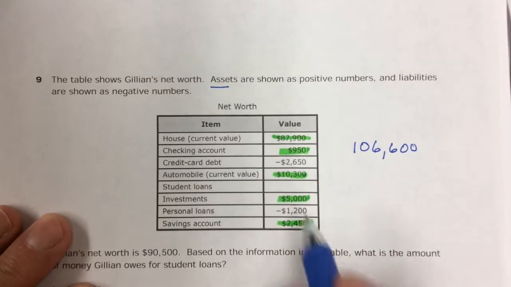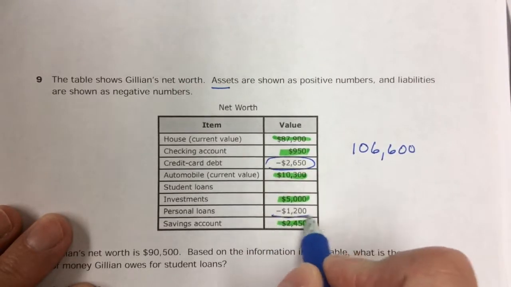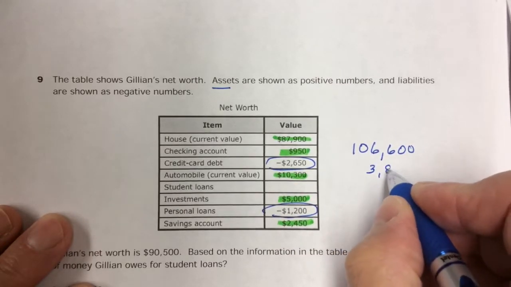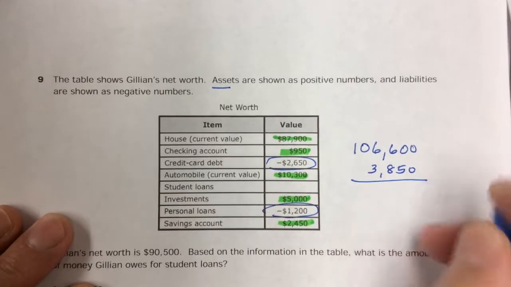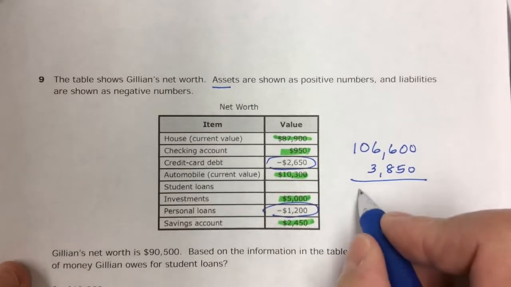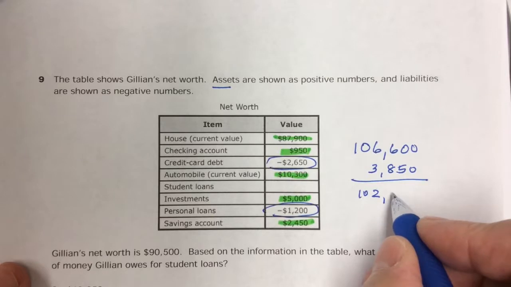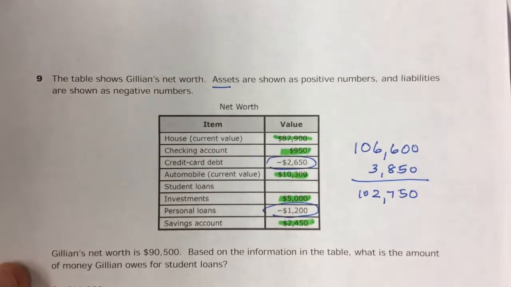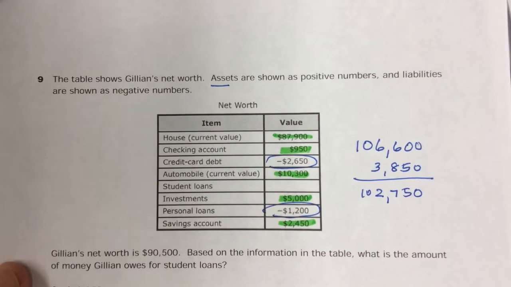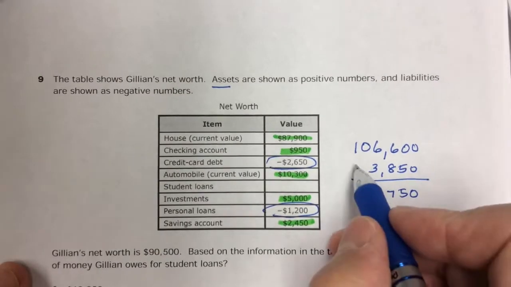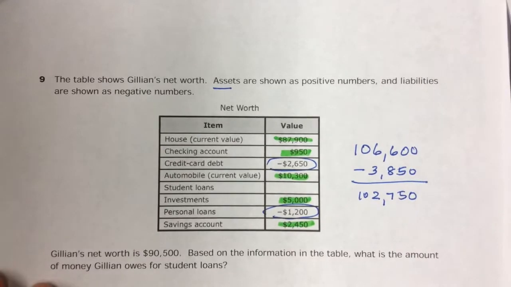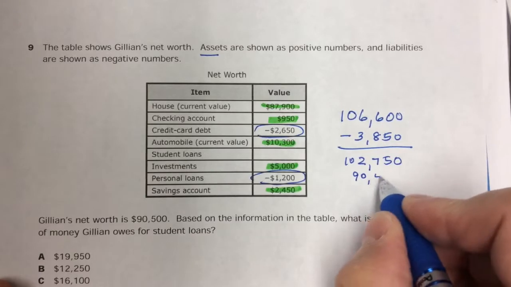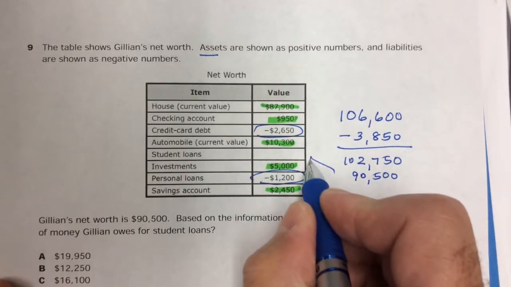$106,600. If I add all the liabilities together, I get $3,850. So her net worth would be $102,750. That would be her net worth. I add her assets, I subtract her liabilities. But my answer says $90,500, and I'm missing one of her liabilities.